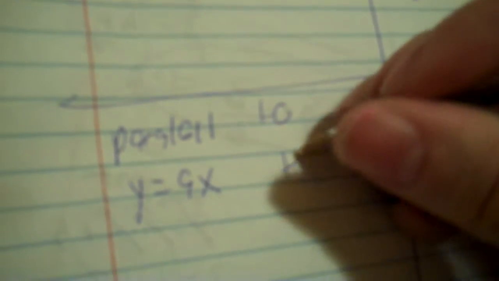Okay, parallel to y equals 9x through 0, negative 5. Okay, so y equals blank x plus blank, mb. Okay, you got m, put a plus 0 if it's your b, but we don't, who cares?